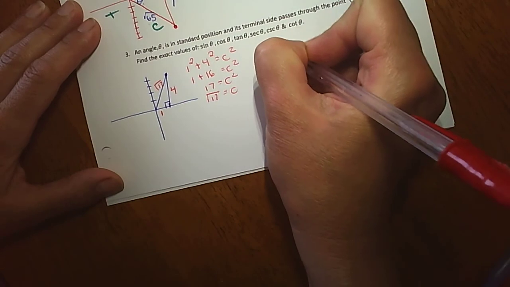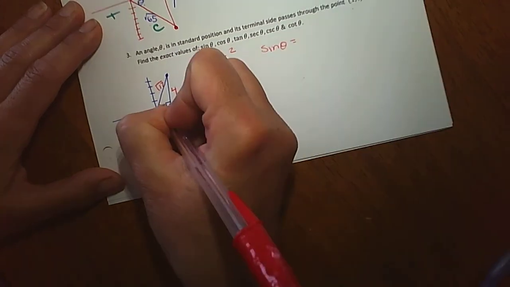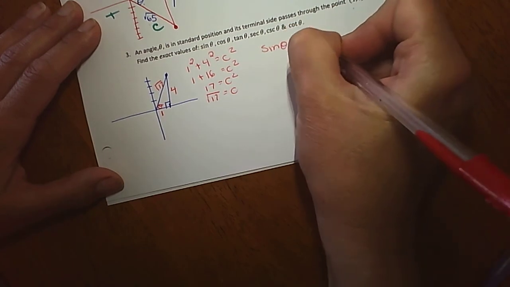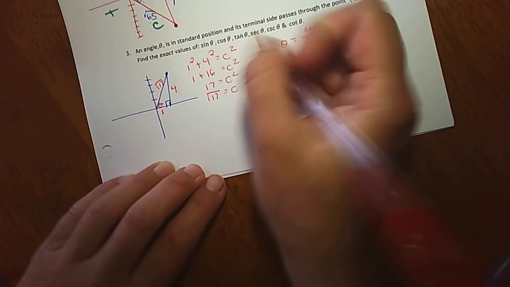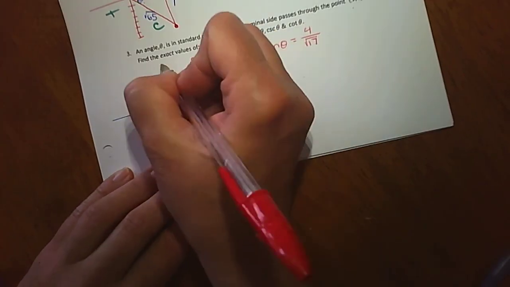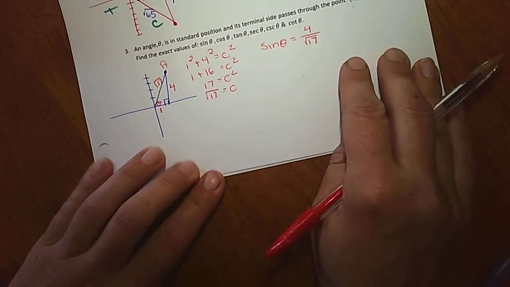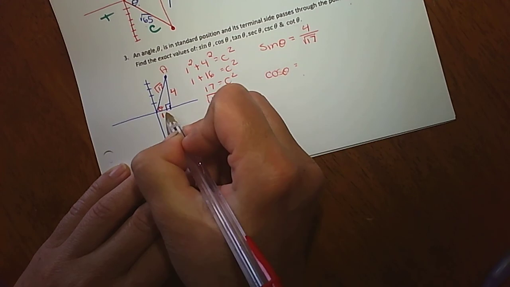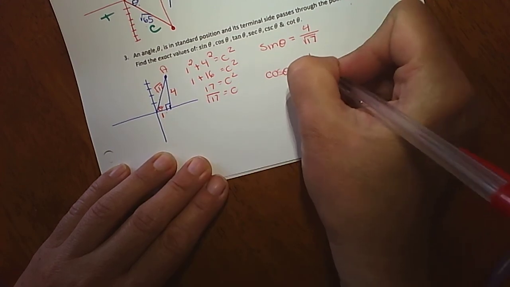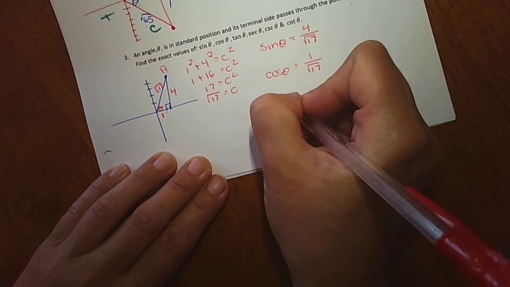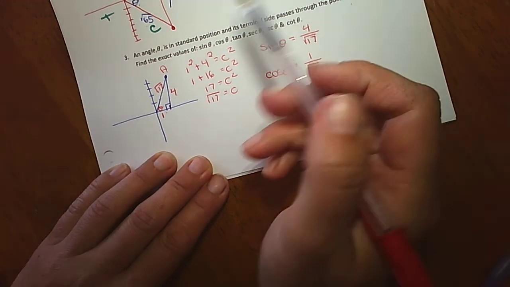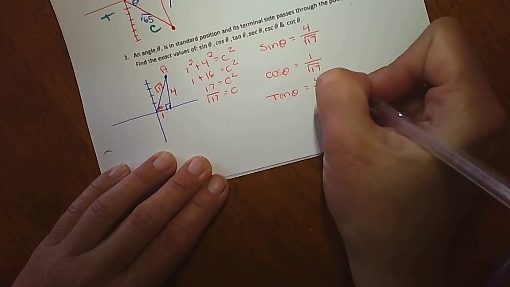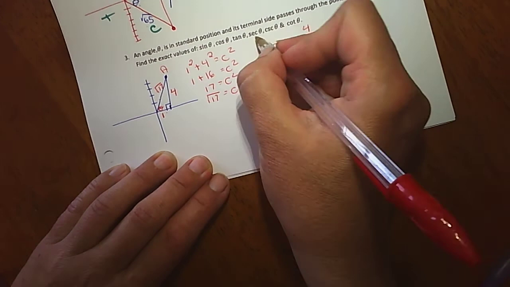Well, sine, right here's your corner. Sine is opposite over hypotenuse. Now, what quadrant letter are we in? This is A, for all is positive. All right, then we're going to do cosine. Cosine is adjacent over hypotenuse. All right, tangent is OA, opposite over adjacent, which is 4.